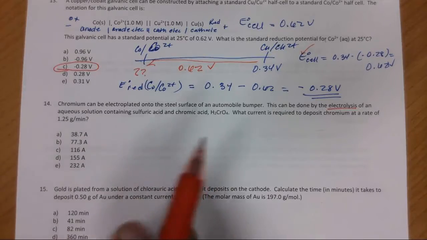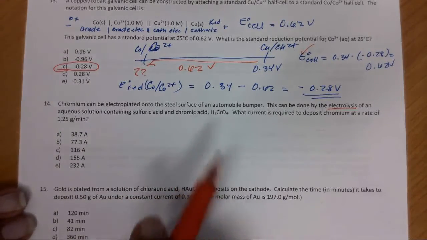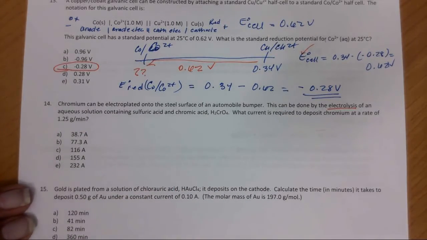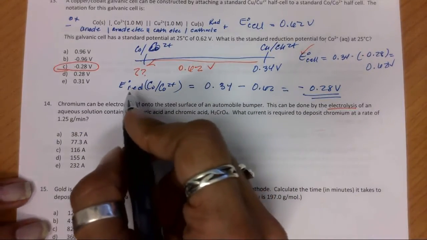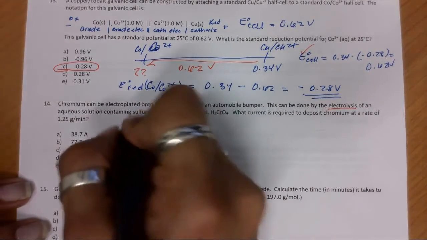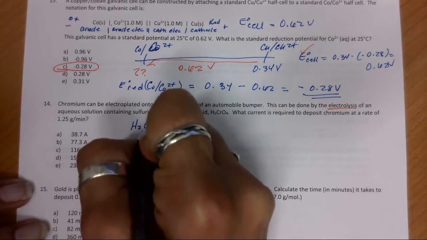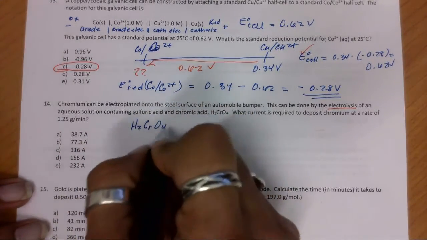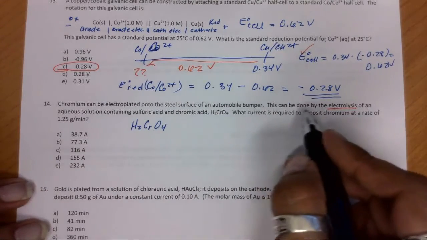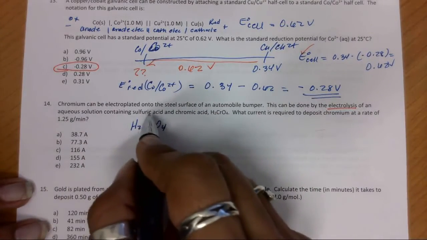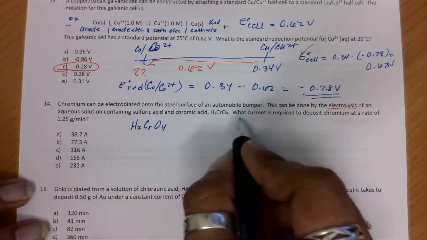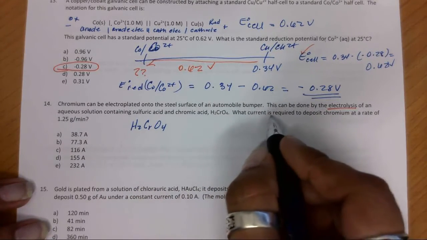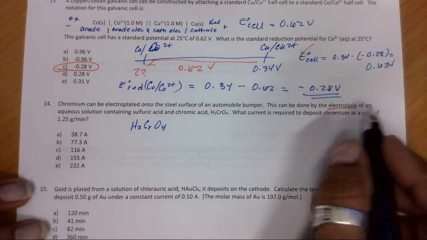Okay, so we've got some things going on that we need to pull out of what this problem is saying. All right, so I'm not going to try to balance this whole reaction. I'm going to work with what was given. Right, I've got this H2CrO4. This is my chromic acid. Right, it says done by electrolysis of an aqueous solution containing sulfuric acid and chromic acid. Okay, and it wants to know what current is required to deposit chromium at a rate of this.